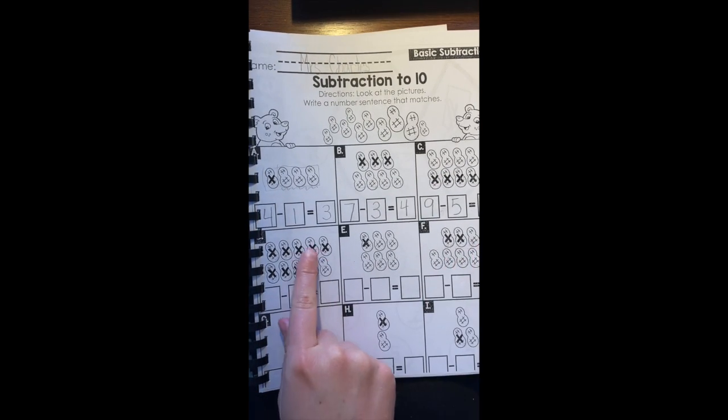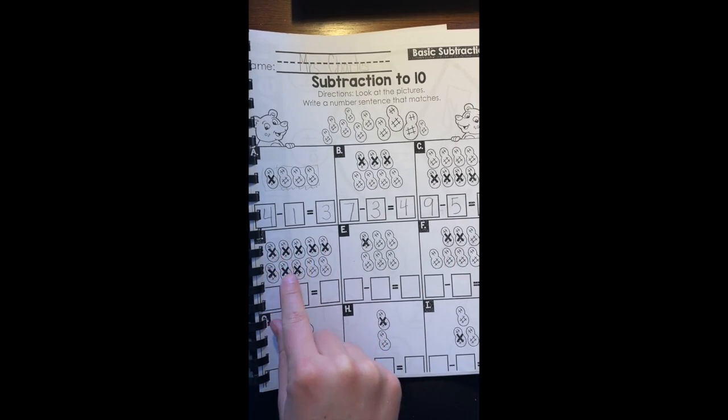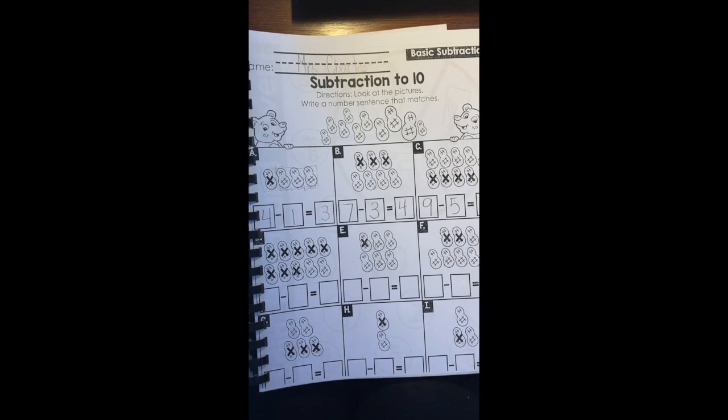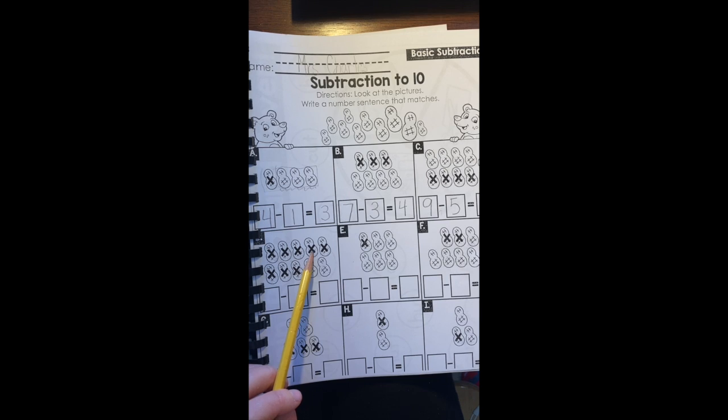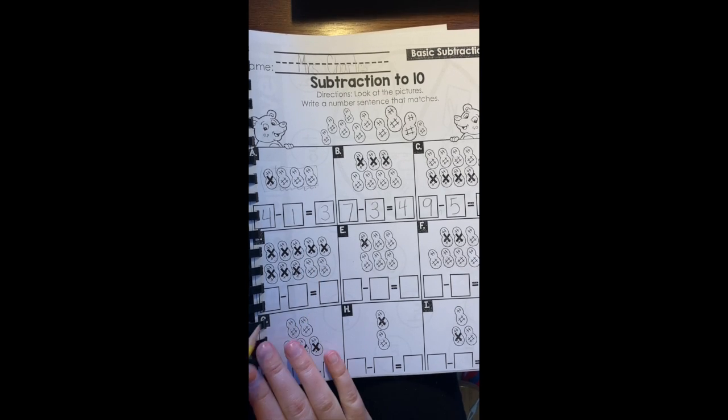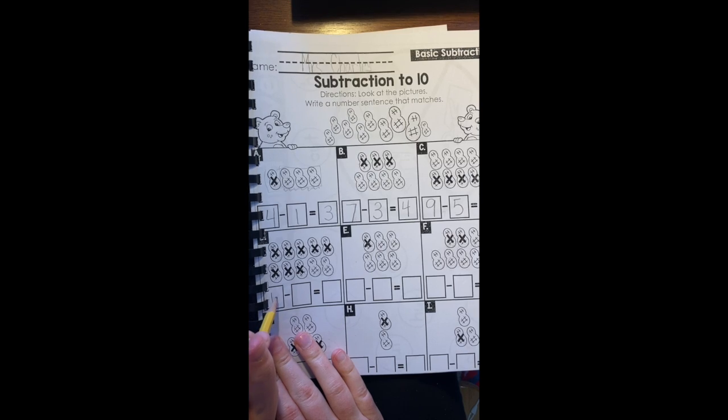Oh, look at this one. I can already see with my eyes that we're going to take away a lot of peanuts. Let's figure out how many we're starting with. You go ahead and count. Did you get 10 peanuts? Me too, 10 peanuts.